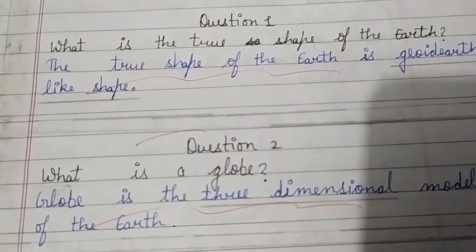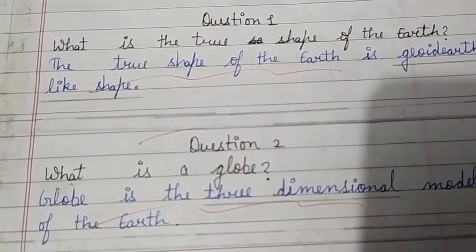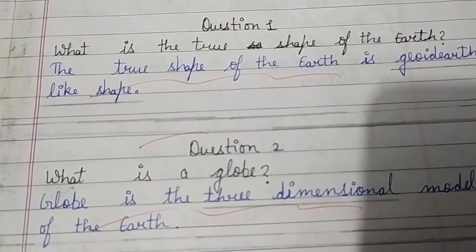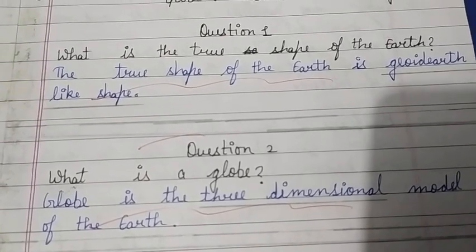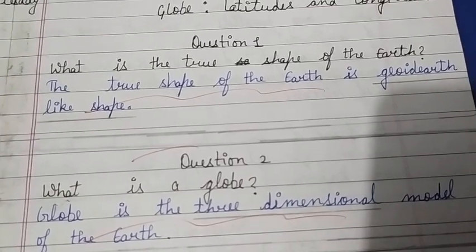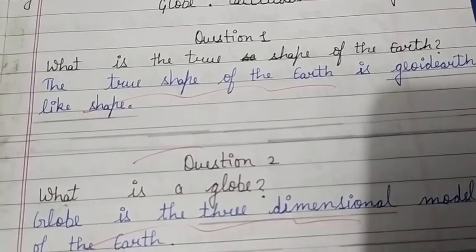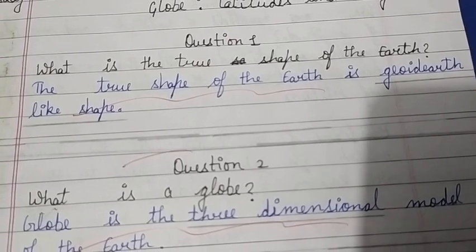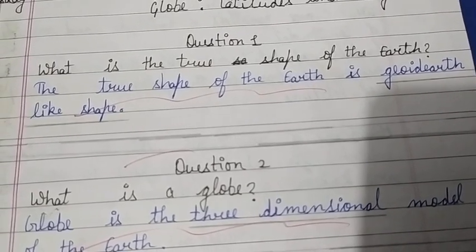Now the first question is, what is the true shape of earth? As we all know, if we see a globe, what does our earth look like? The true shape of the earth is globular, an earth-like shape.